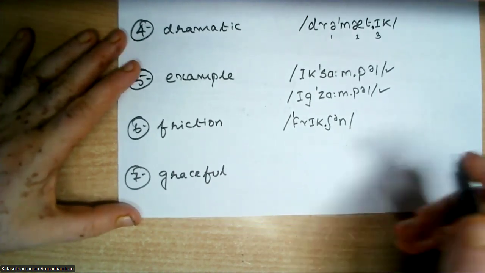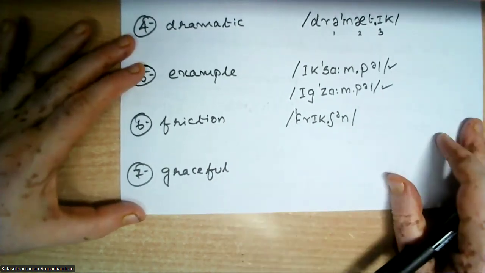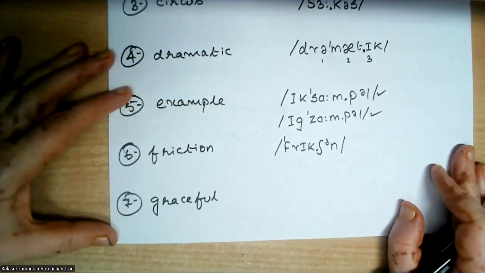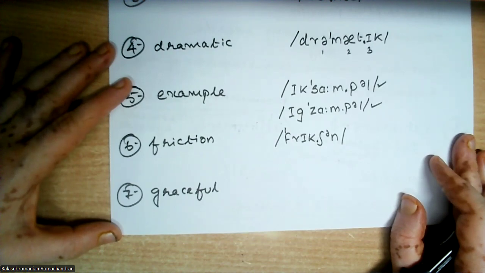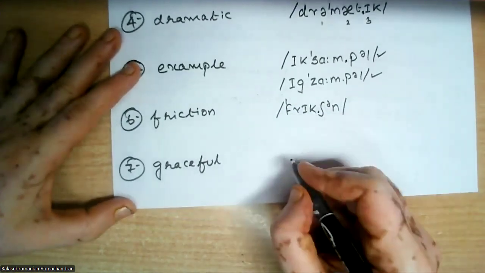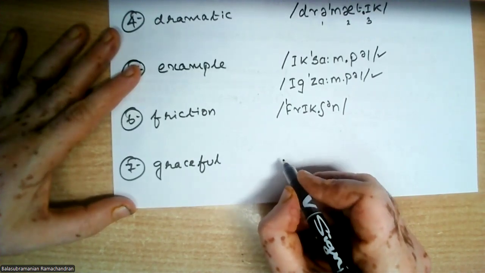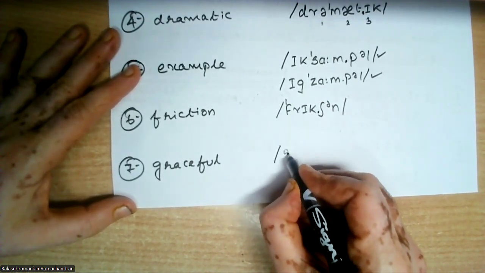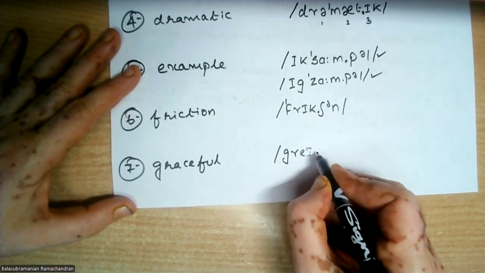Let's move on to word number 7. All right. I'll make a PDF of this and also send it to you. So don't worry about that. All right, people. So let's move on to word number 7, graceful. The pronunciation is graceful. Slanted line. Graceful.